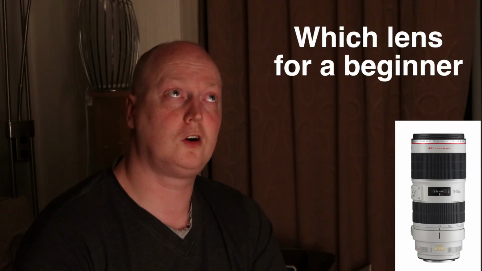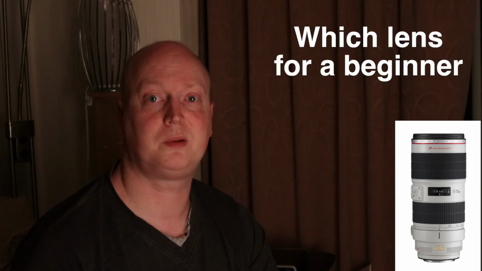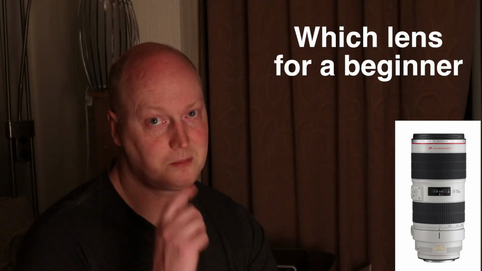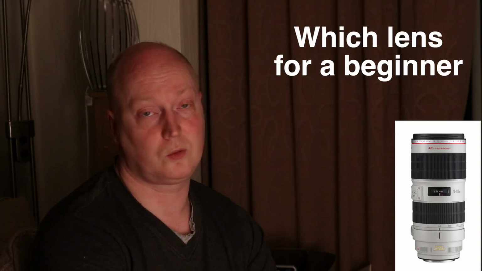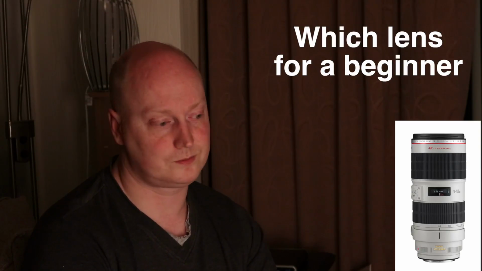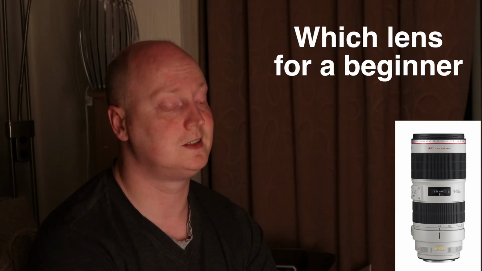If you want to go to the ultimate of zoom or ultimate of prime lenses, surely we can't discount the mega zooms that you see on the football grounds and with the wildlife photographers out there. We call them the big whites, and they are very, very expensive.